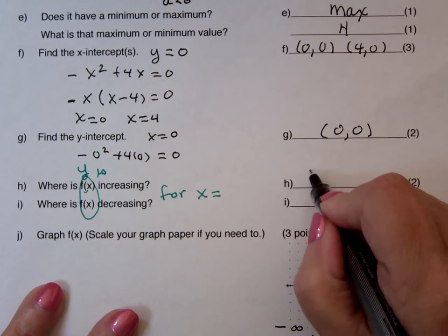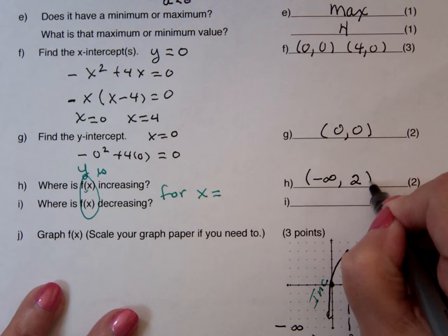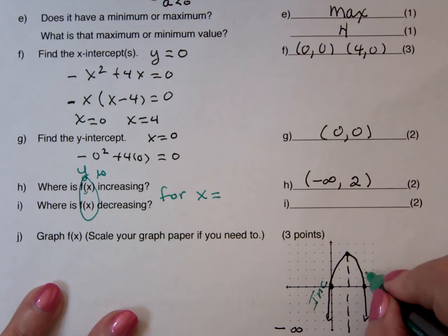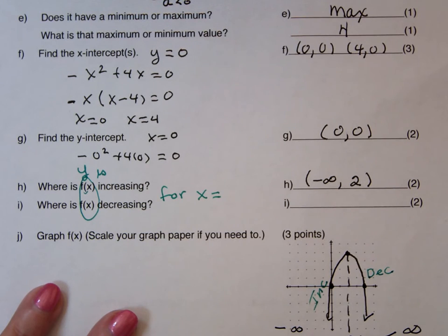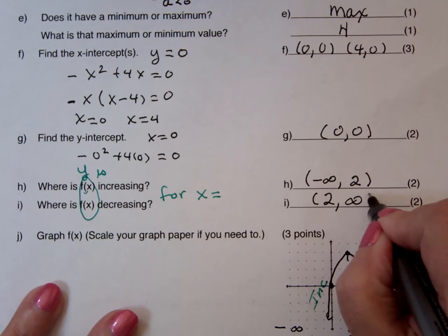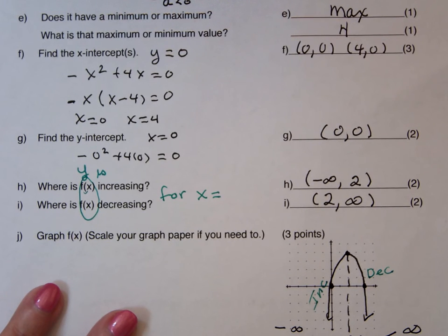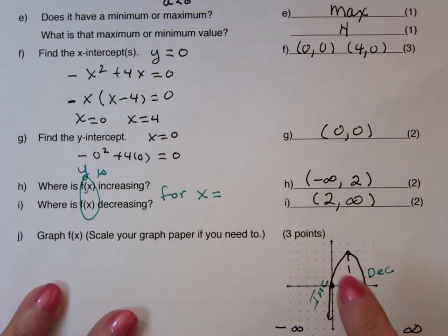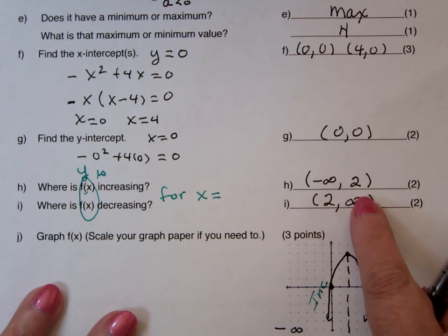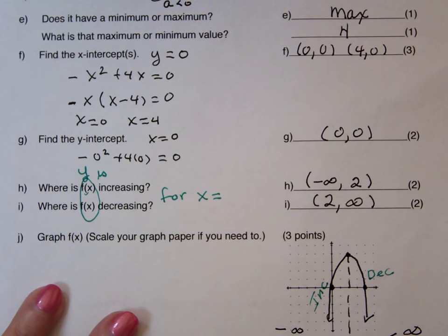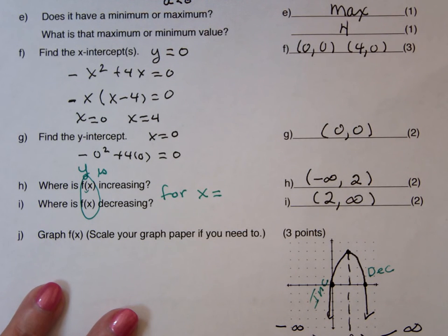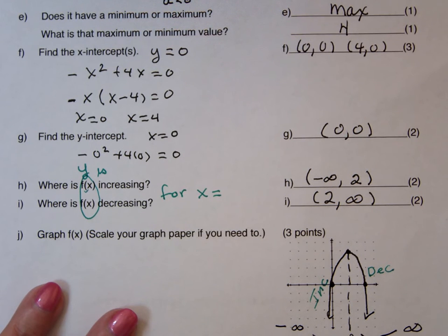So increasing from minus infinity to 2, and from 2 to infinity, I notice my graph is going down, or my graph is decreasing. They are intervals. You give me any x value between 2 and infinity, I'm on the down arm of the graph. You give me any x value between minus infinity and 2, I'm on the up arm of the graph. And the reason why you use x values is because the x's are unique, the y's are not.